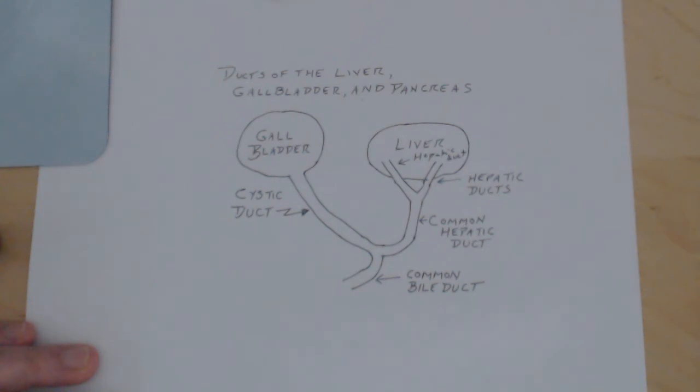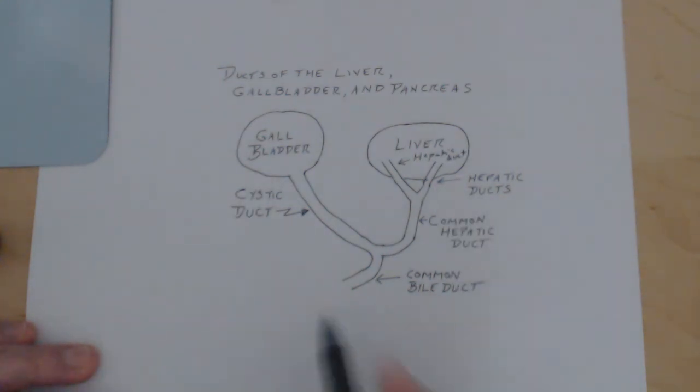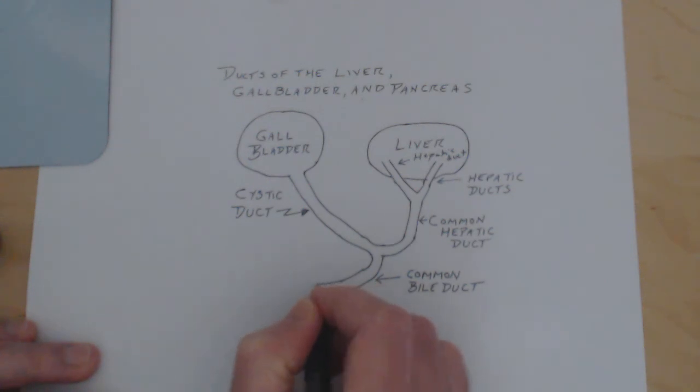The common bile duct then drains bile from the gallbladder and from the liver into the duodenum via an opening that's called the major duodenal papilla.